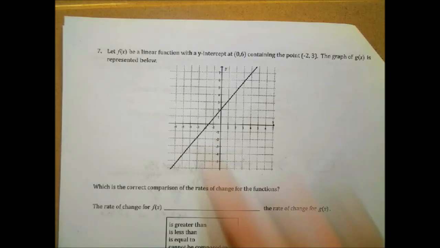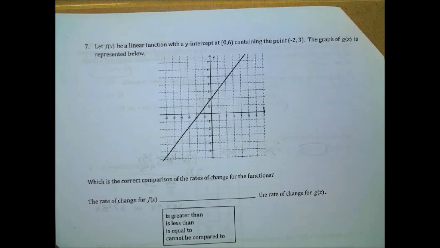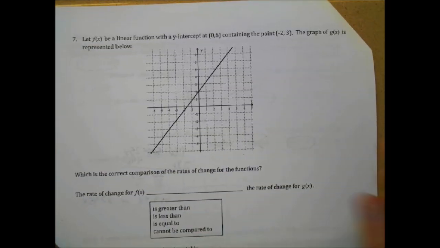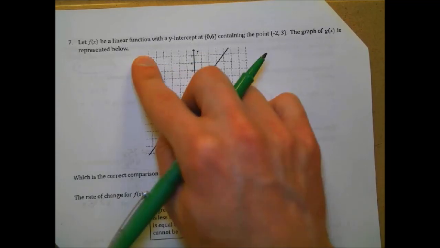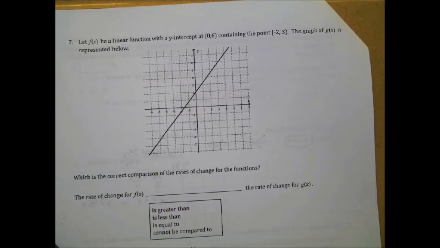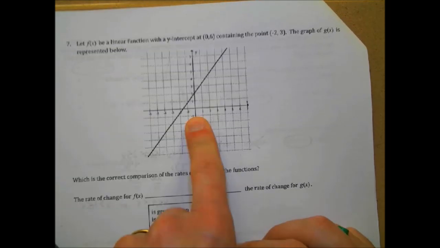All right, moving on. Let f of x represent a linear function with a y-intercept at (0, 6) containing the point (-2, 3). The graph of g is represented below. So, folks, this is where reading is going to be important. Not that it's never important, but a lot of times we get on autopilot, and you're just like, oh, let f of x be this. Oh, look, there's f right there.